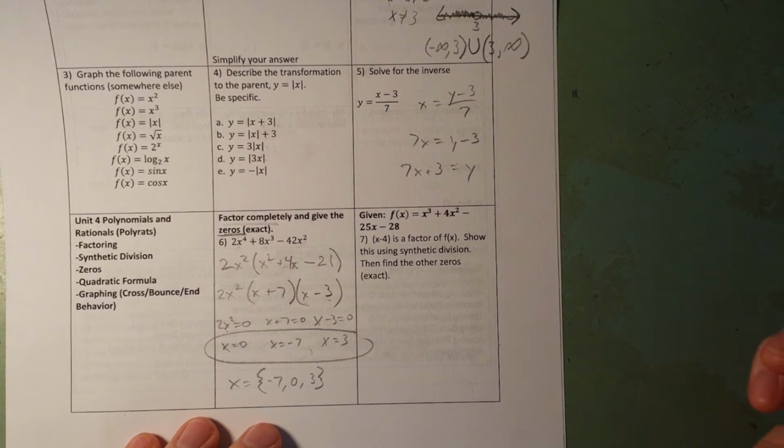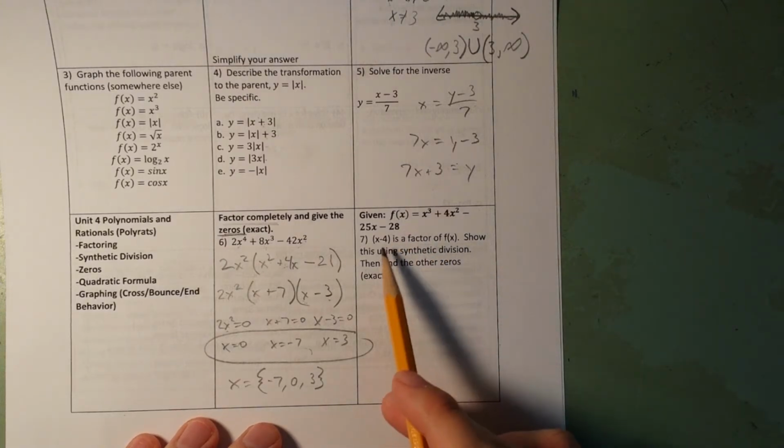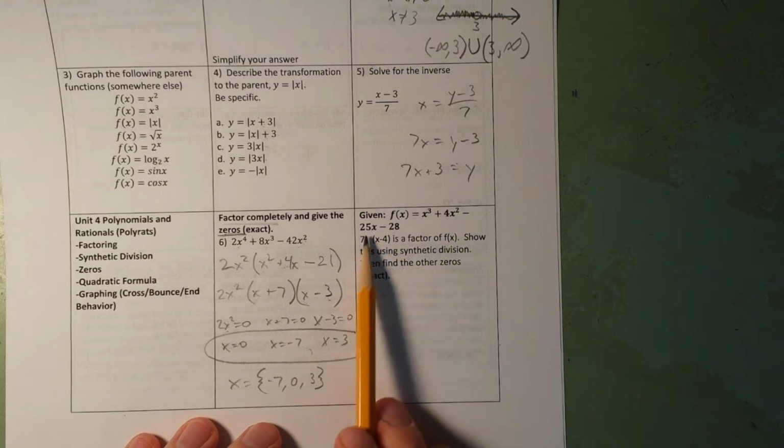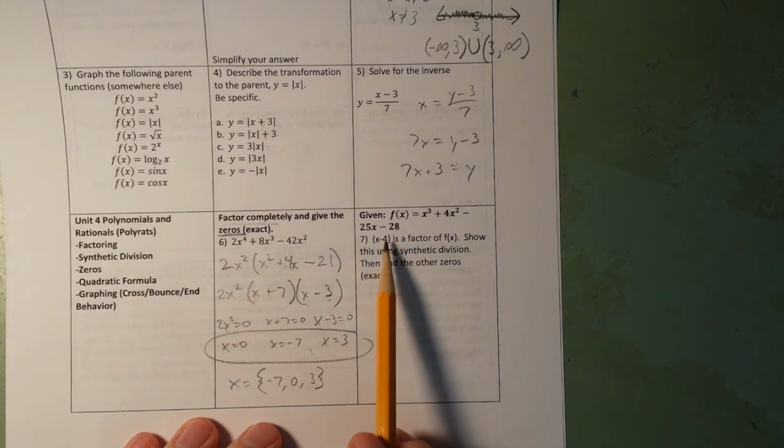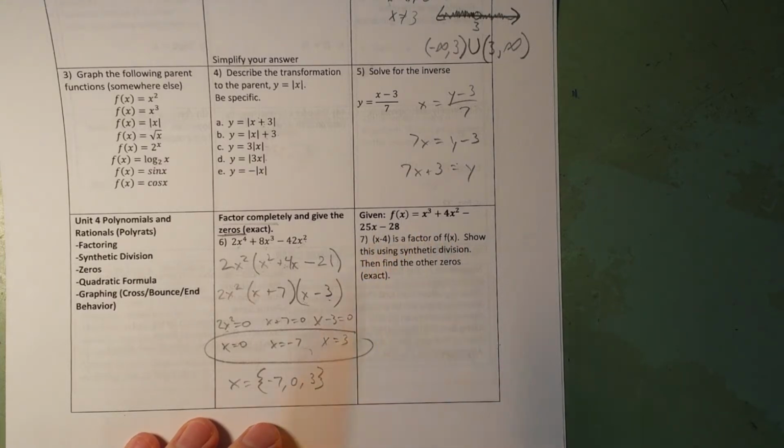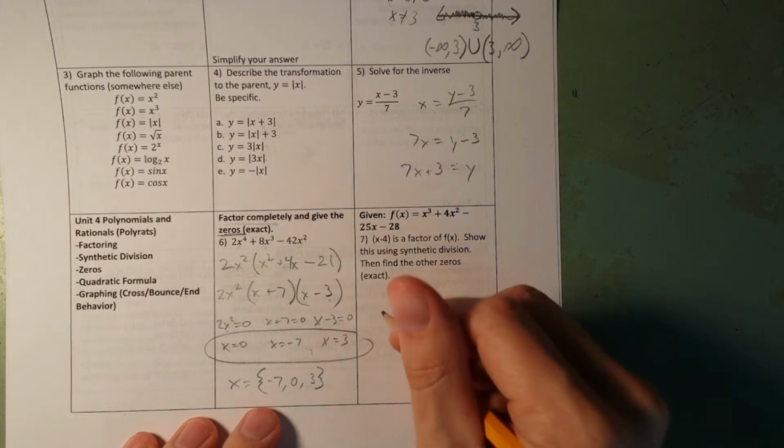Next, for number 7. So we're told that x minus 4 is a factor of this polynomial. We want to show that using synthetic division. So let me remind you how to do that.